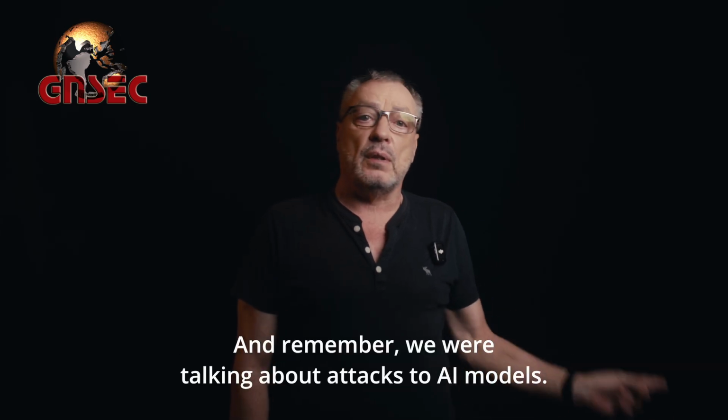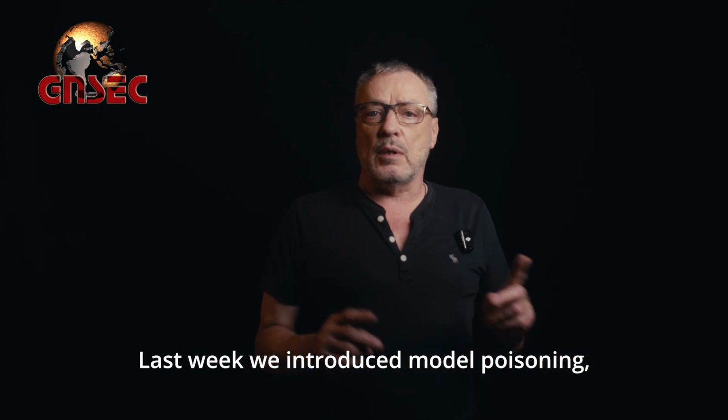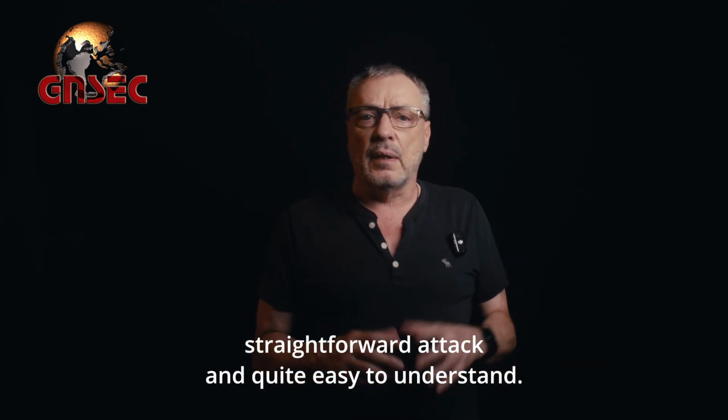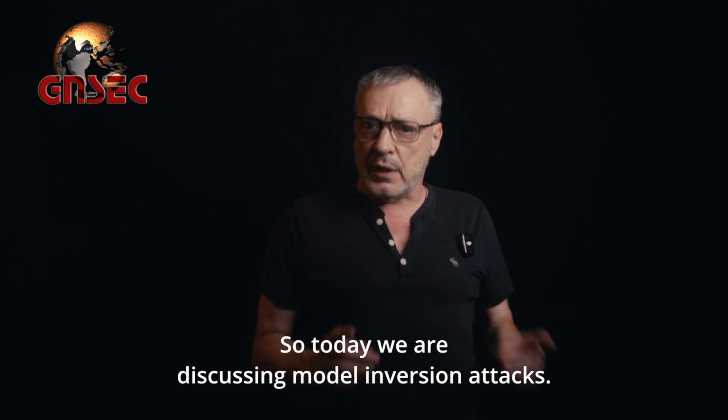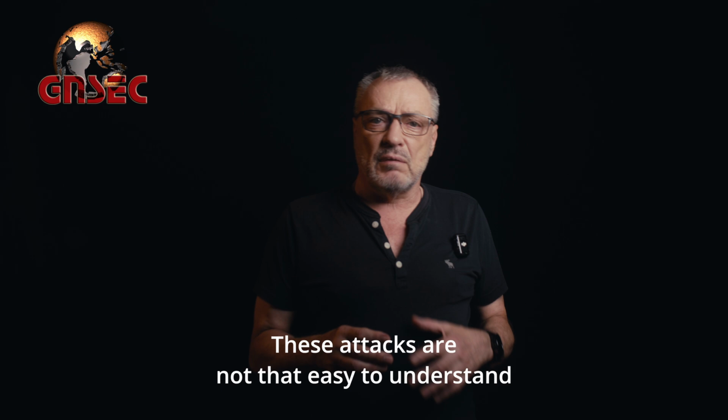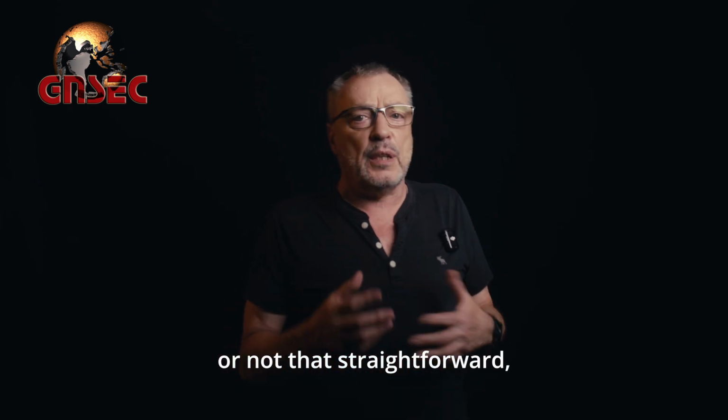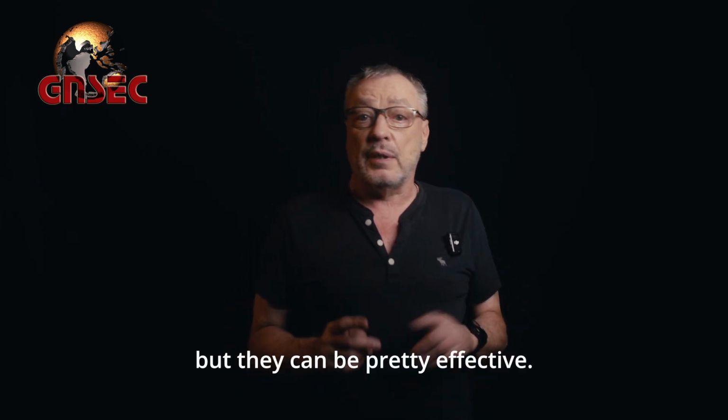And remember, we were talking about attacks on AI models. Last week we introduced model poisoning, a straightforward attack and quite easy to understand. So today we are discussing model inversion attacks. These attacks are not that easy to understand or not that straightforward, but they can be pretty effective.